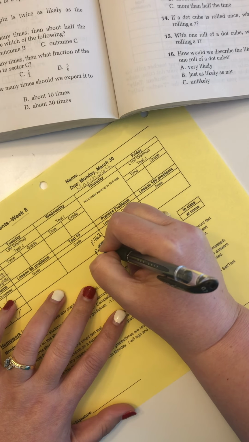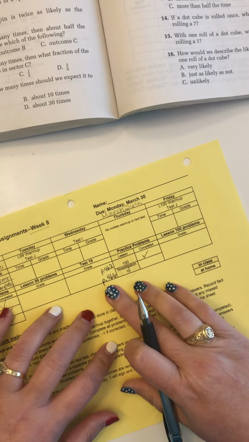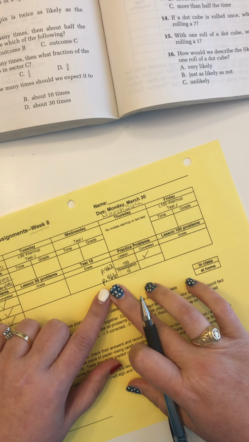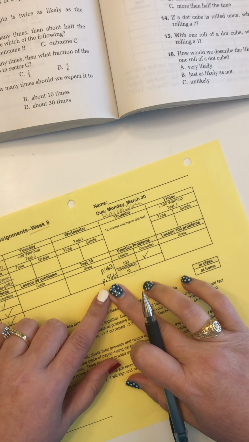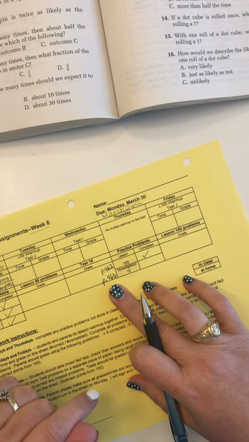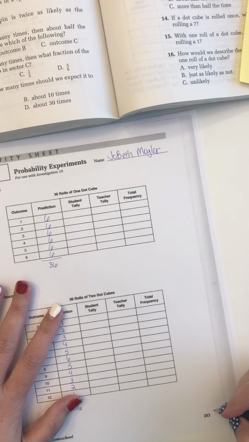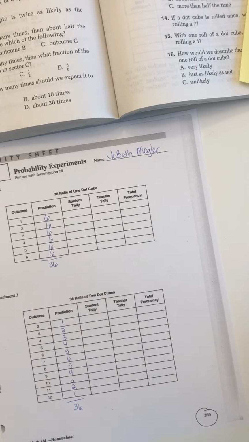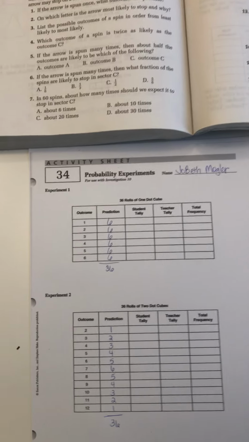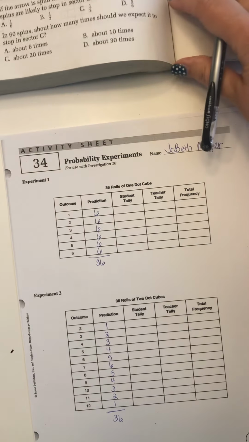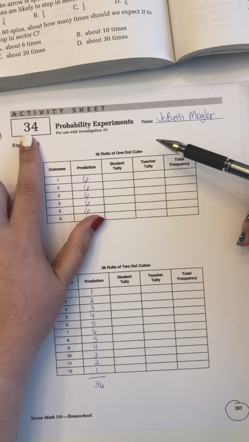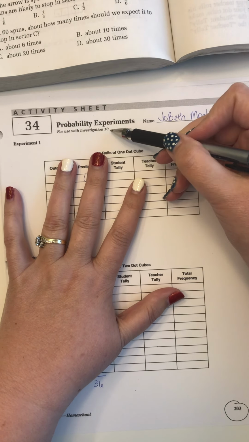Investigation 10 is on page 466. You will need your book to follow along with me. Just like we do in class, we're going to go through and understand it and then answer the questions. So you'll need your book to page 466, and you will need, out of your test and worksheet book, page 203. Make sure you can see that. It is an activity sheet, activity sheet 34. You will need that for investigation 10 also.